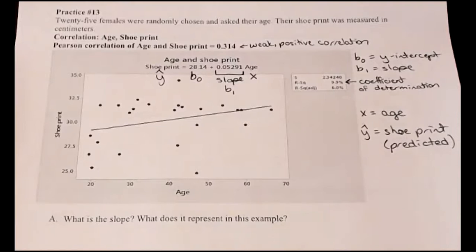All right, perfect. Now let's get into answering some questions. So what is the slope? Lucy, start us off. We know that the slope is what value?